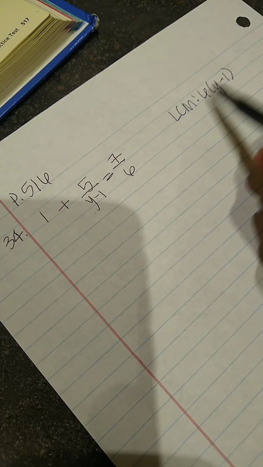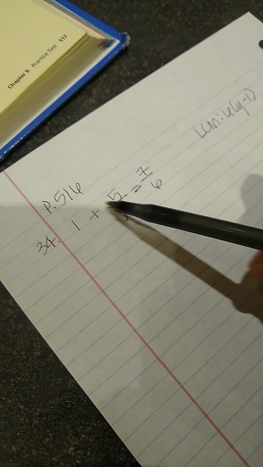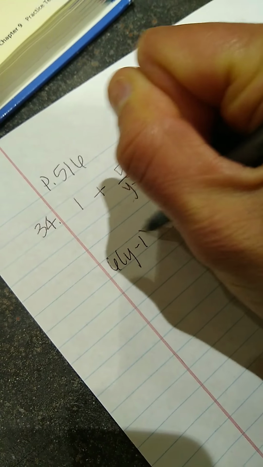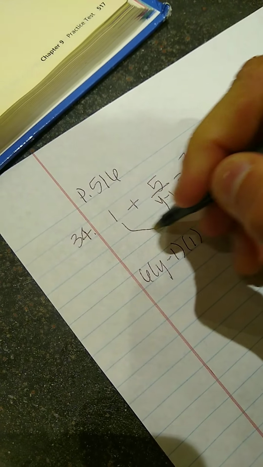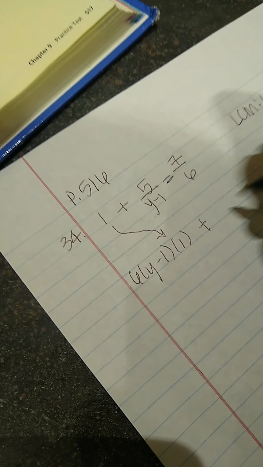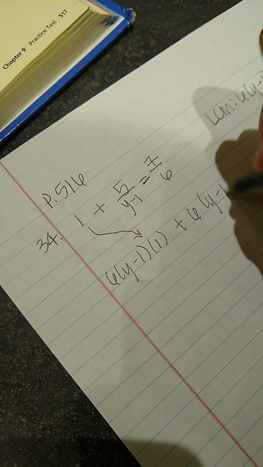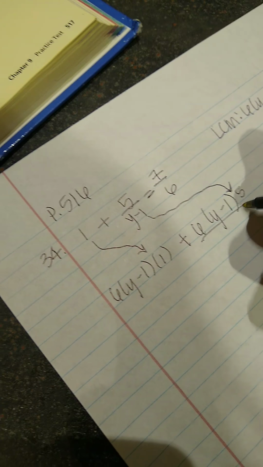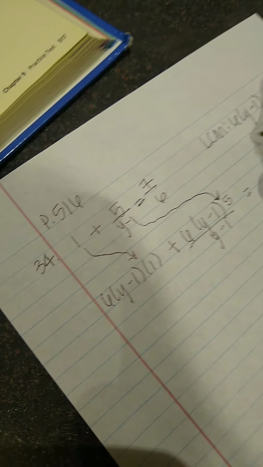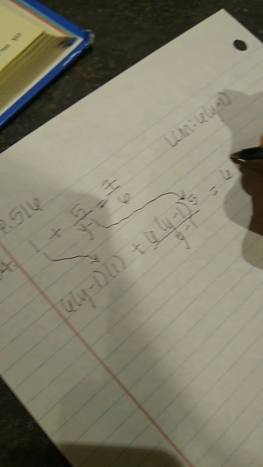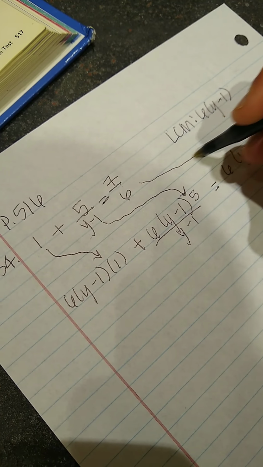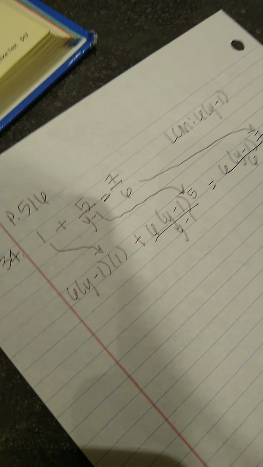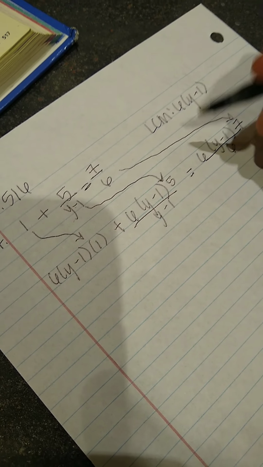So I'm going to take that 6 times y minus 1 and multiply it by each of these terms. So I'm going to say 6 times y minus 1 times 1, which is my first term there, plus 6 times y minus 1 times my second term here, 5 over y minus 1, equals 6 times y minus 1, times my third term, which is 7 over 6. And the reason why I left it in the LCM is because now look how nice and easy we can cancel some things.